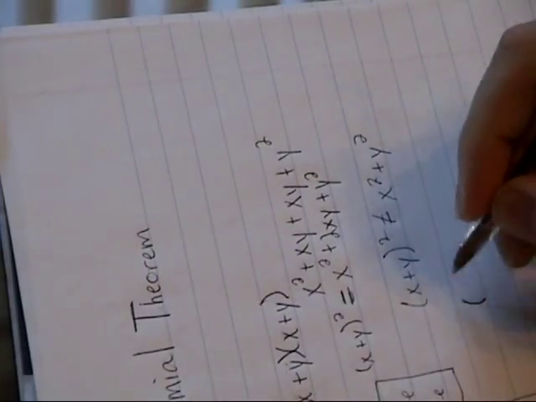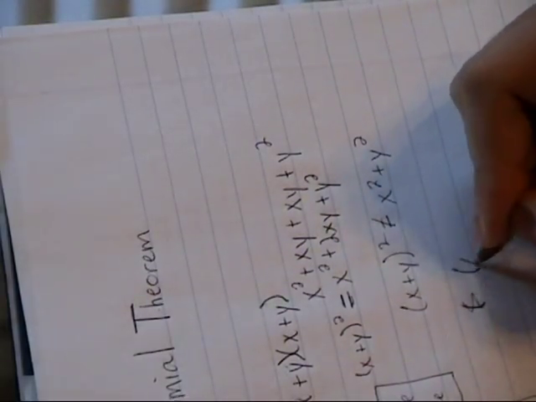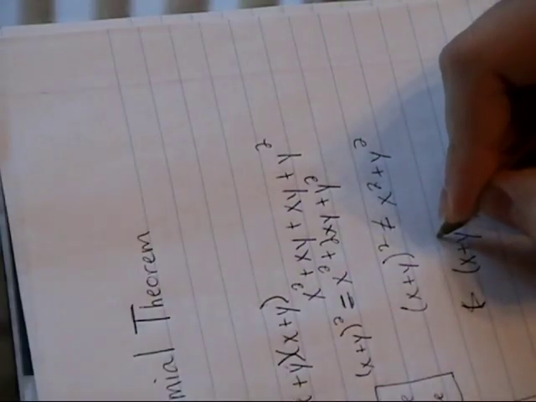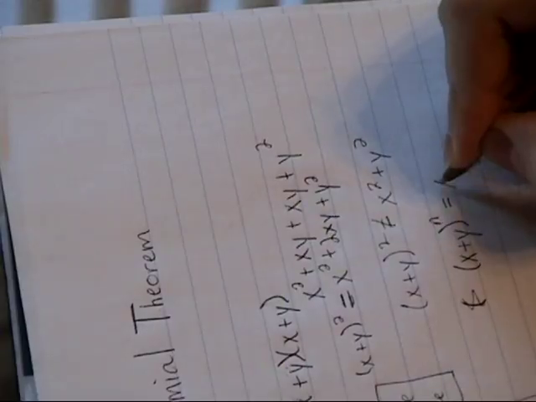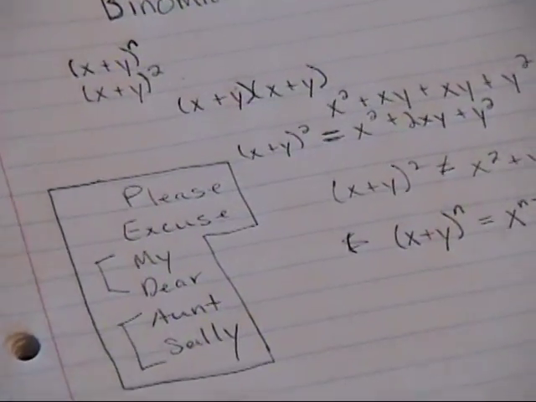And the formula for the binomial theorem is x plus y to the n power is x to the n minus r, y to the r, and then multiplied by that, which I'll explain in a second, which usually goes out front, I guess.